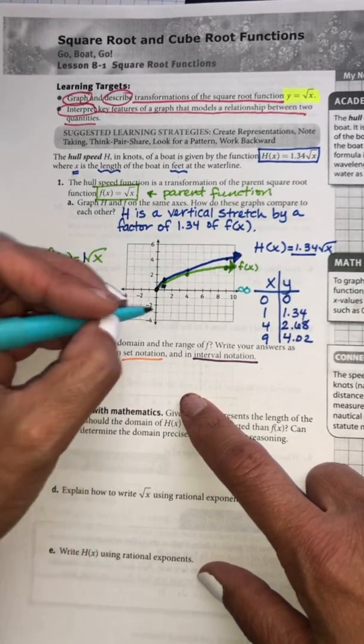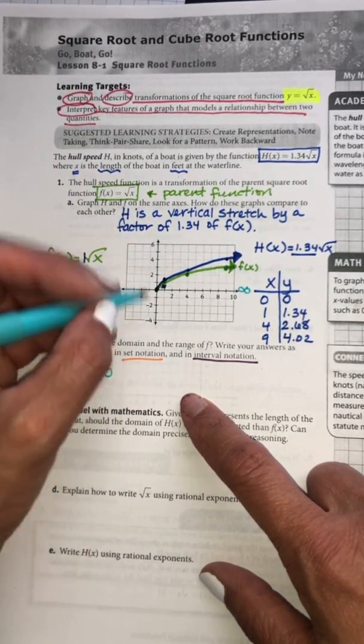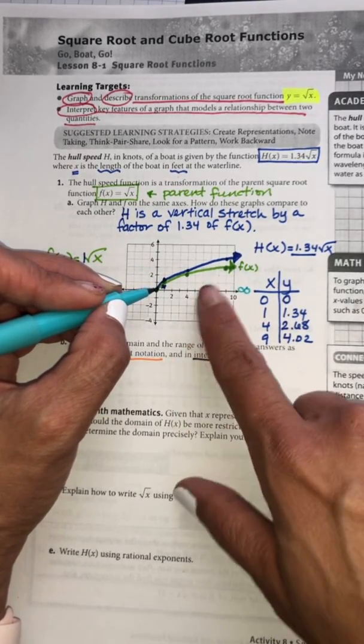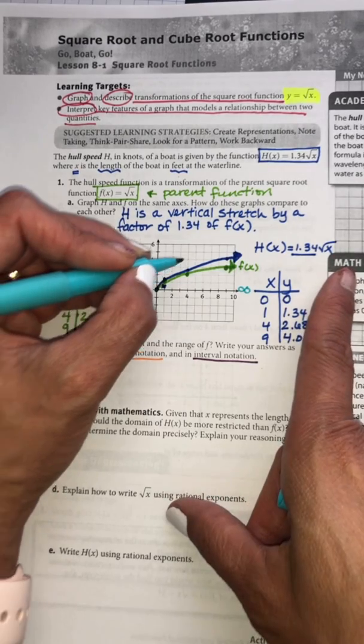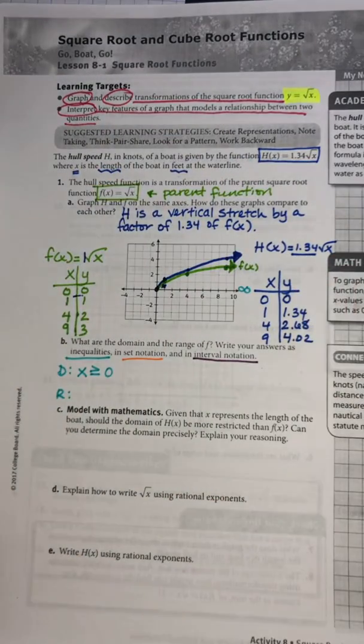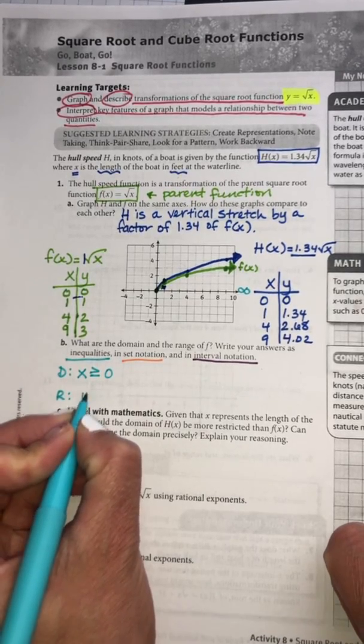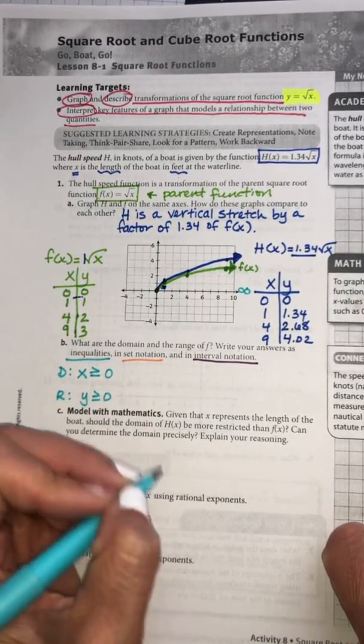Now for the y's, so we're looking at the y-axis now. What y values is it using? Well, it's starting at 0. It's not going any lower than 0, but the arrow means it's going to infinity, so it's going to go up and over and up and over and up and over. So it's using everything on the positive y side. So y is also greater than or equal to 0.